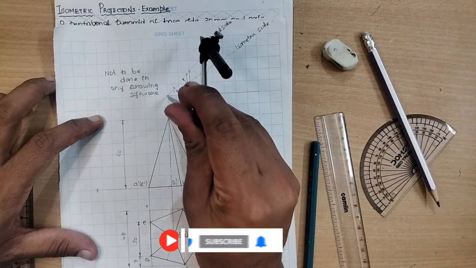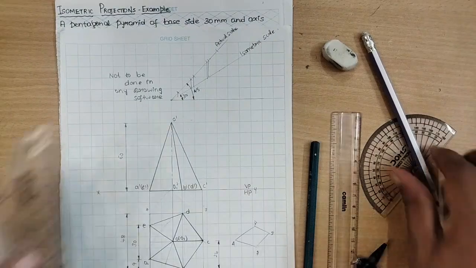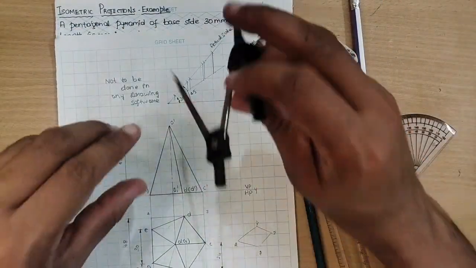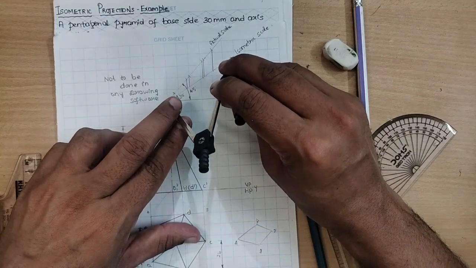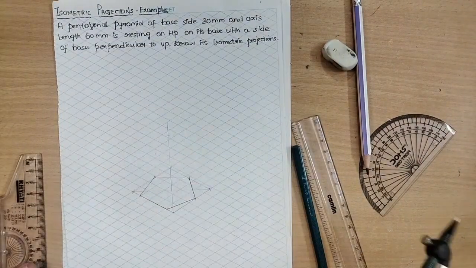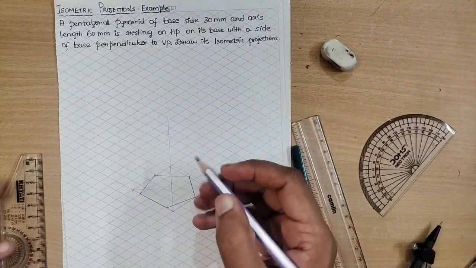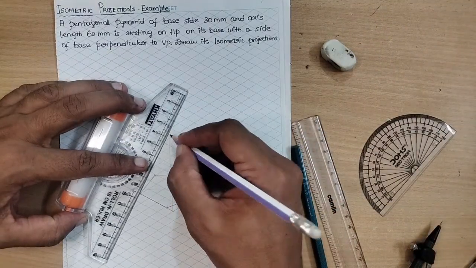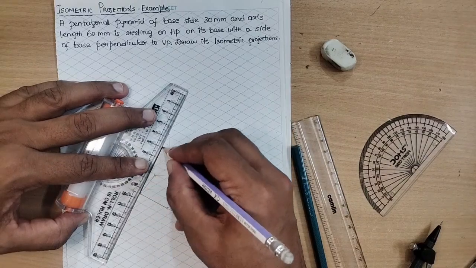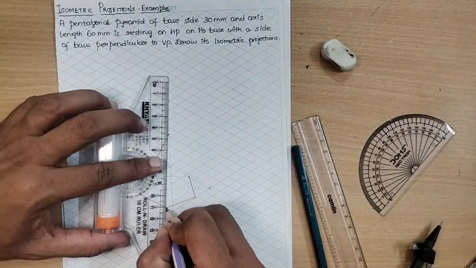Once again, come here. Take the actual scale. Cut it on the actual scale. Drop a perpendicular. Now we are getting the iso scale dimension. From the midpoint, cut an arc. This would be the height of the pentagonal pyramid. We can call this the apex. So from the apex point, draw lines to the corners indicating the slant edges.